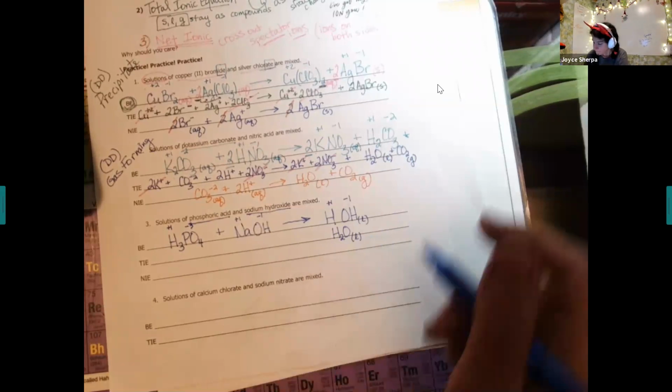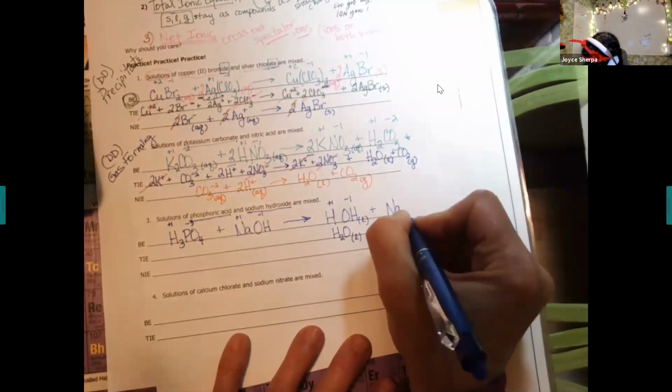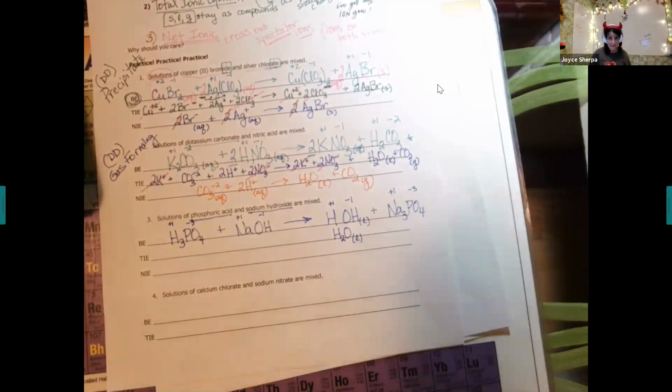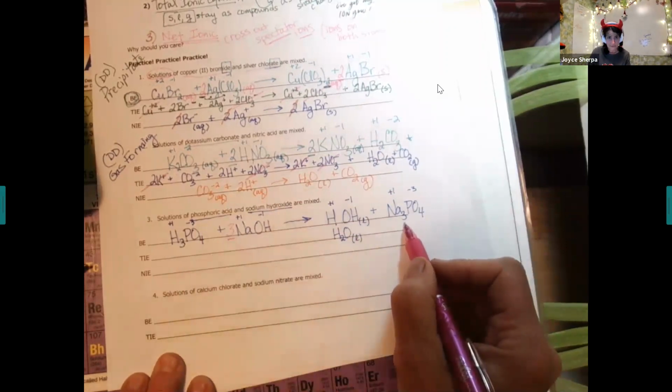That doesn't happen. And this is a liquid. And the other one is the sodium goes with the phosphate. So Na3PO4, sodium's a +1, phosphate's a -3. To balance, we're going to need 3 in front of the sodium because of the 3 here. That gives me 3 hydrogens and 3 hydroxides. So I'm going to have 3 waters.